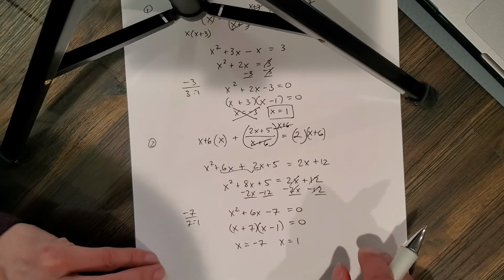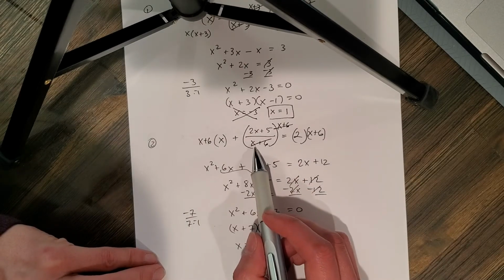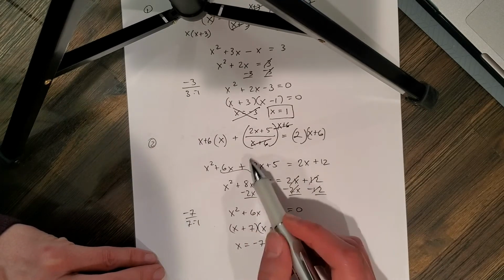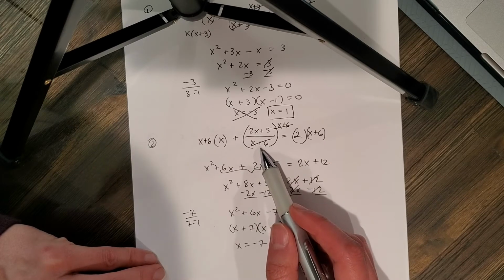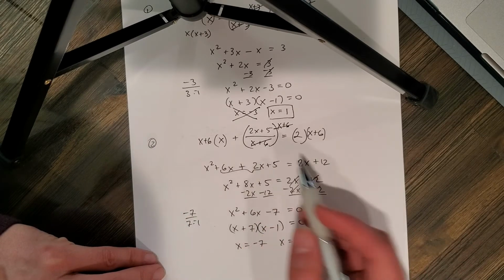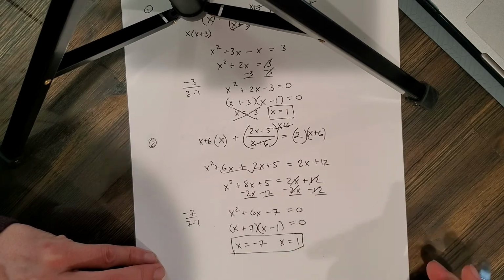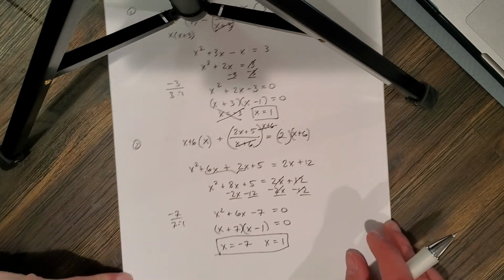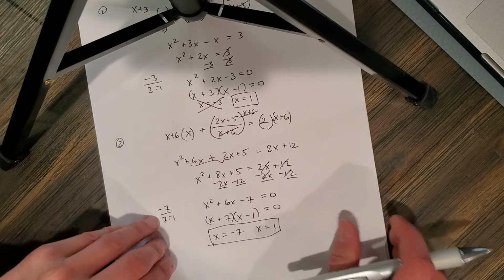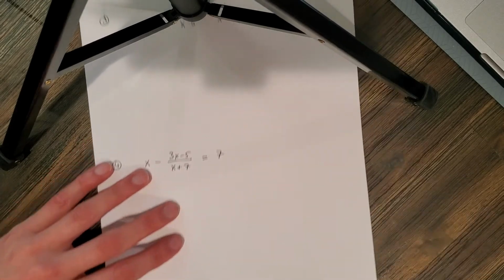Okay, let's see if any of these make this 0 in the denominator. So negative 7 plus 6, we're good. That gives us negative 1, no problem. And then 6 plus 1 is 7. We're fine. So both of these are good. Okay, no extraneous solutions on this one.